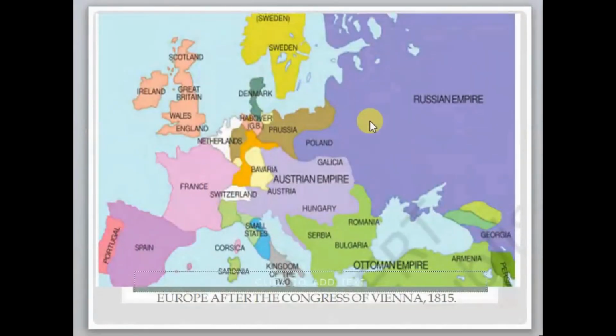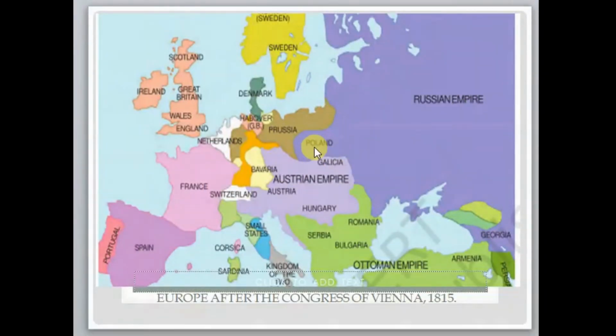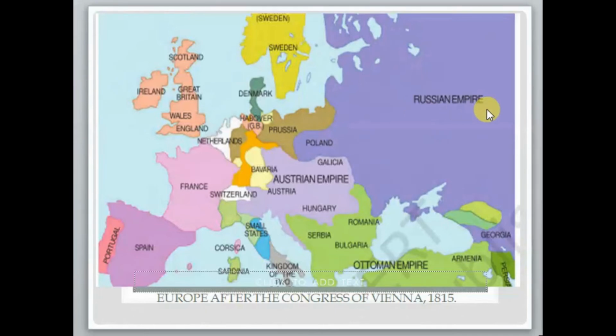You can see in this map, Poland is a part of Russian Empire, Saxony is a part of Persia, Netherlands is set up on northern part of France.